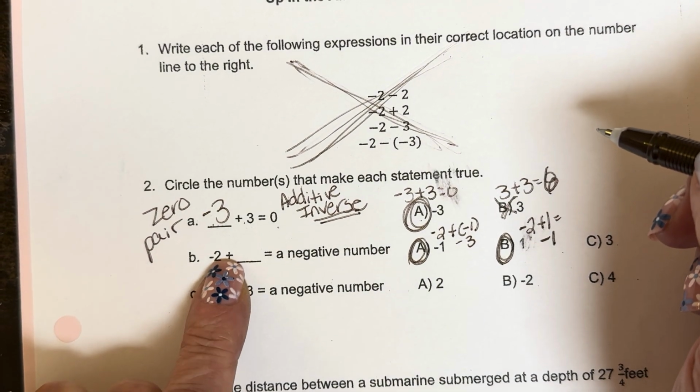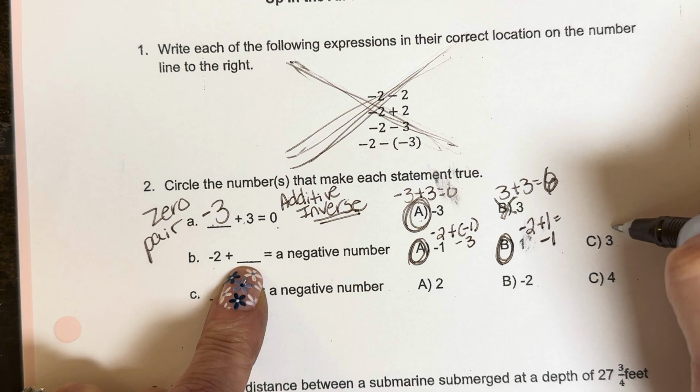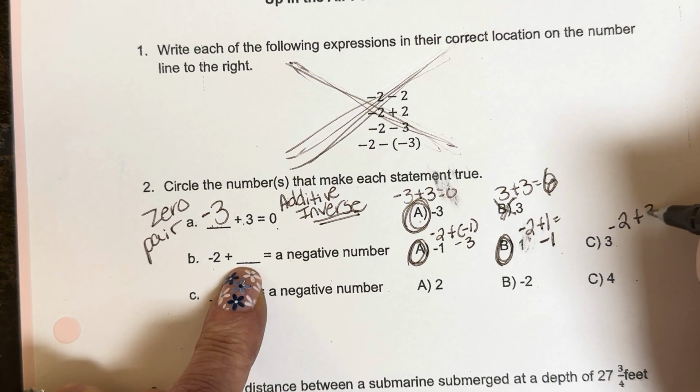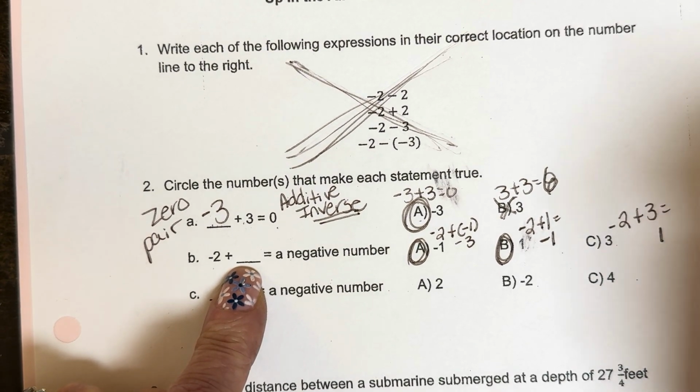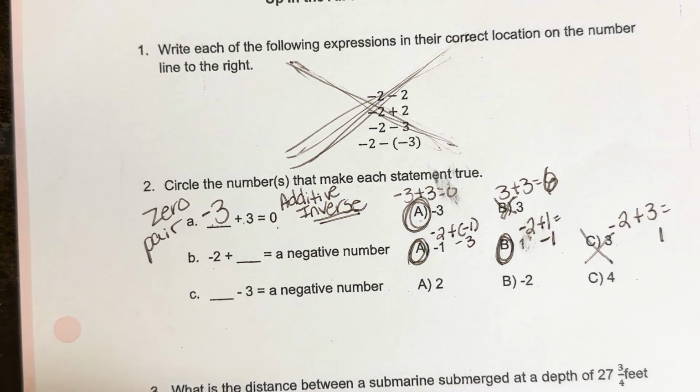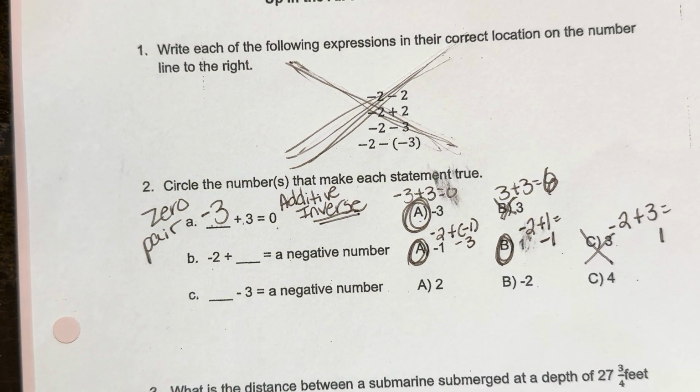Because -2 plus 1 gives you a -1. -2 plus 3 is going to give you a +1. So this one does not give you a negative number.